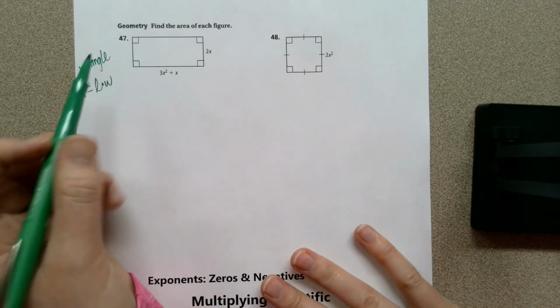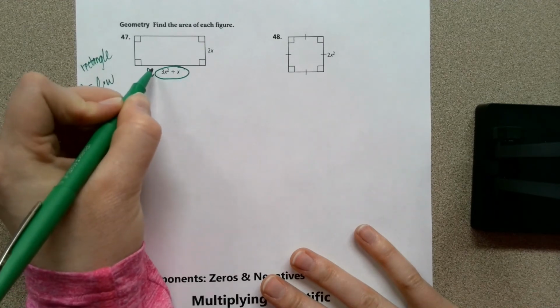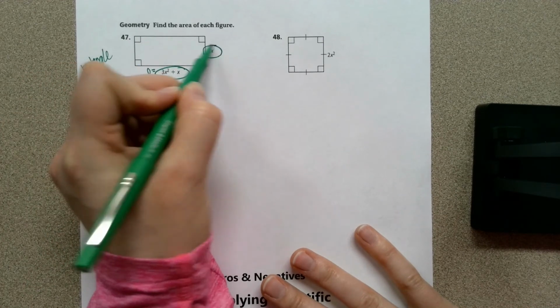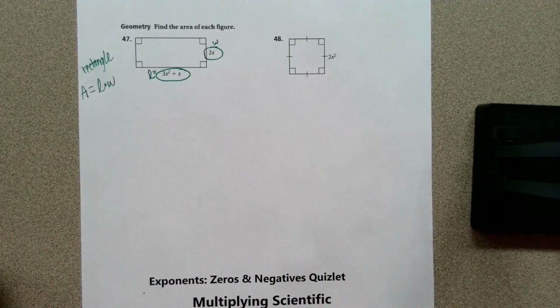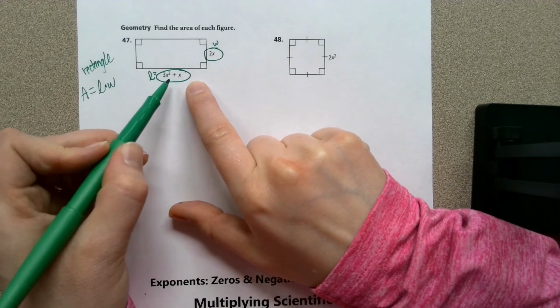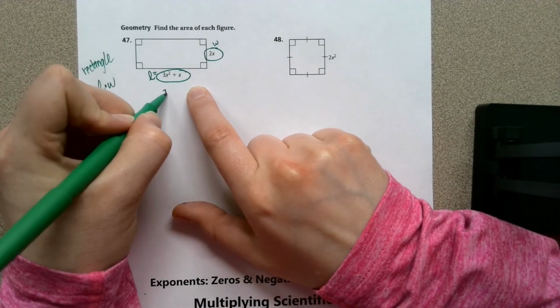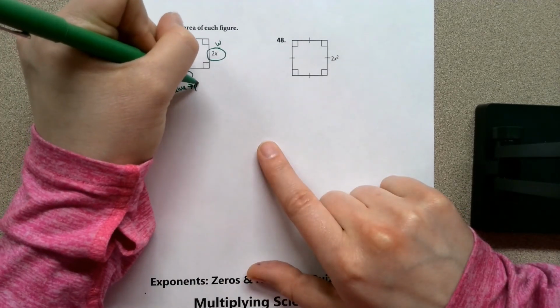We're given two measurements. If we say that this one right here is the length, and this one right here is the width, we would have to multiply those two together. However, 3x squared plus x, that's one value. So that has to stay together using parentheses.